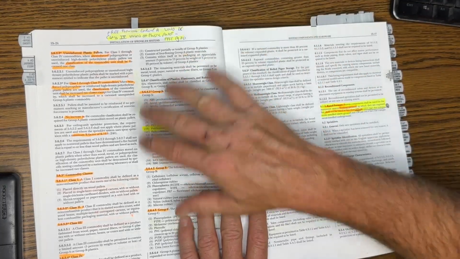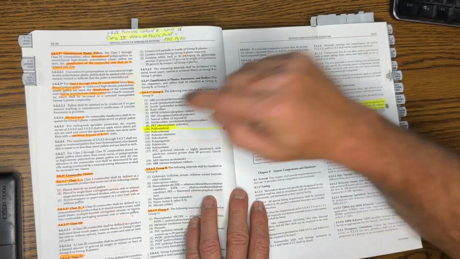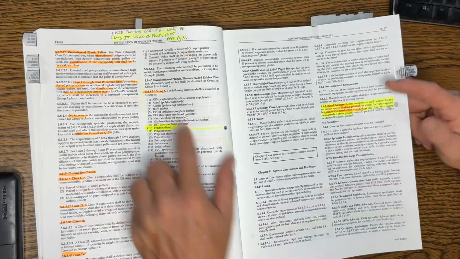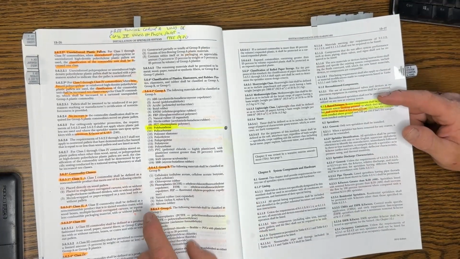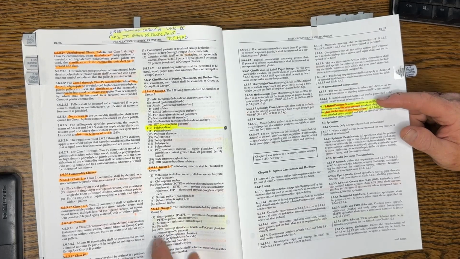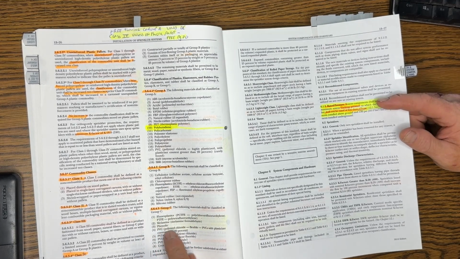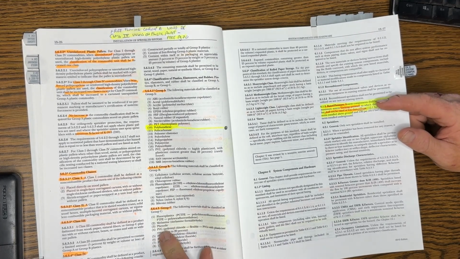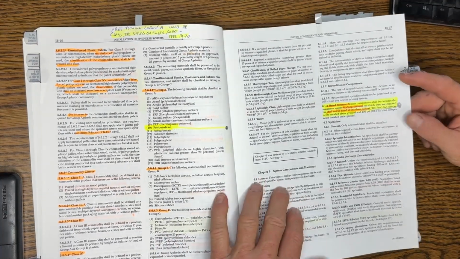You need to know where the commodity section is, go look up polybutadiene plastic, and it's a group A plastic. Group A's would be chloroprene rubber, group C would be phenolic, or PVC is a classic example. PVC is on par with a class 3 commodity. It doesn't burn very well.